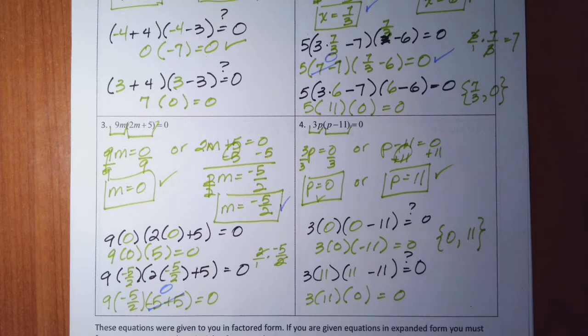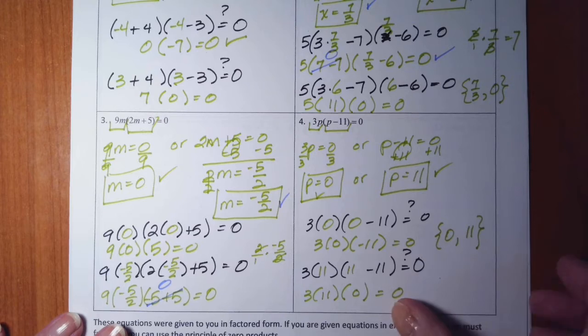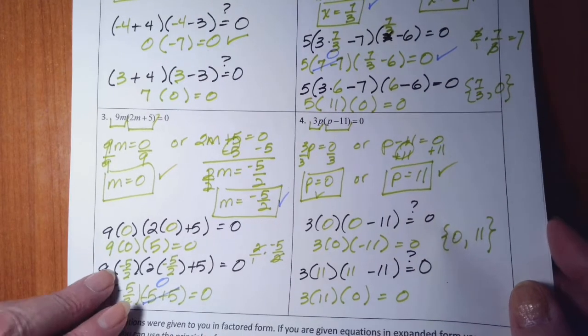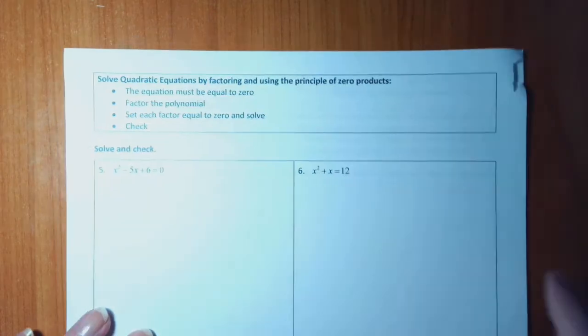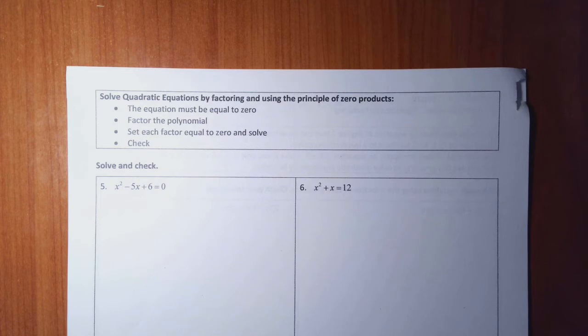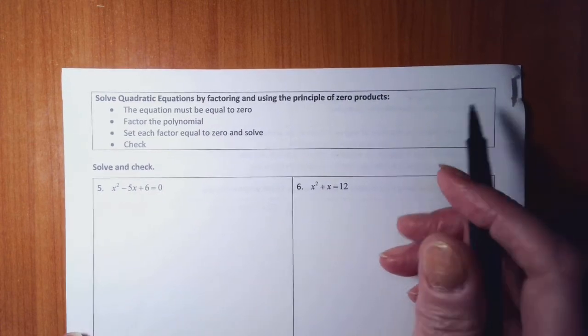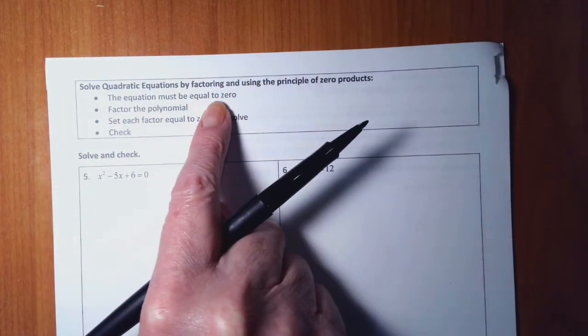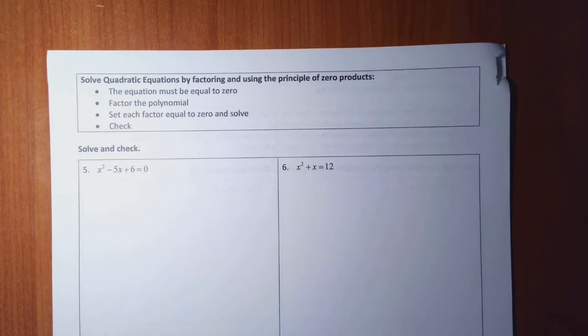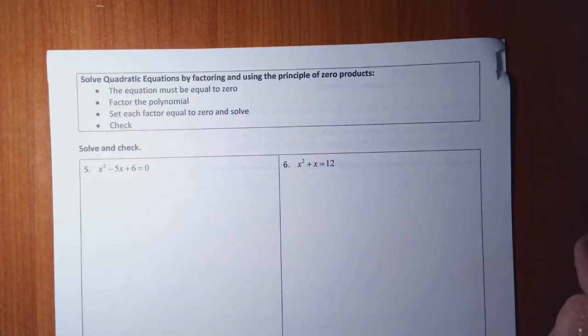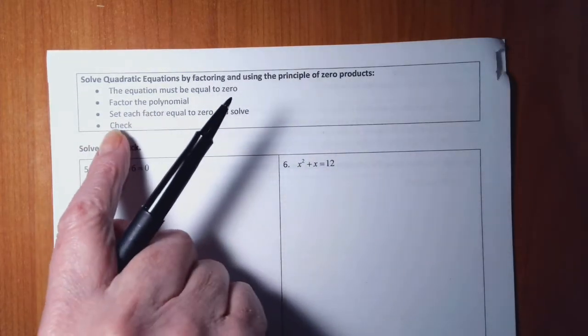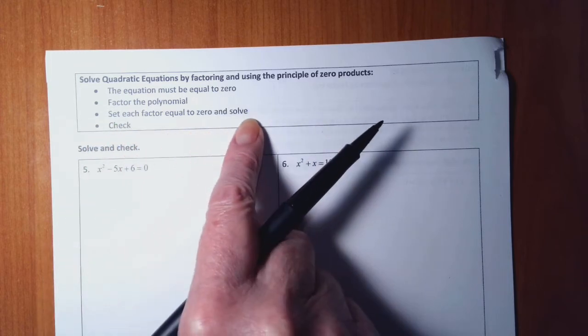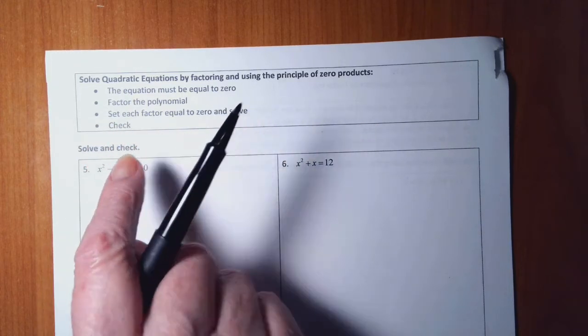Okay, so this is the solving part of it. Now when we go to the next page, you will notice that they're not in factored forms. So you're going to have to take care of that. And we've just spent days and days and days factoring, so hopefully this will not be too terribly challenging for you. Okay, so this is how you do this. If you're just given any equation, the first thing is it has to equal 0. If it doesn't equal 0, then you have to take care of that. Then you have to factor. And then once you've factored it, do what you did on the first page. You're going to set each factor equal to 0, solve it, and then check.